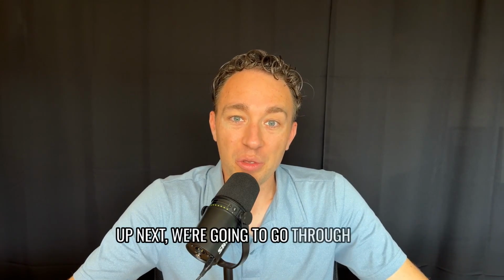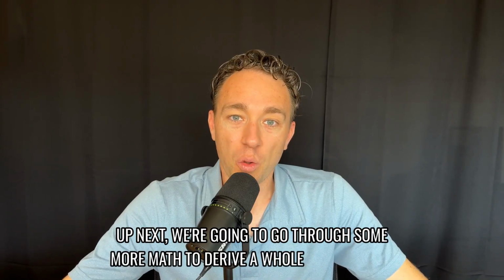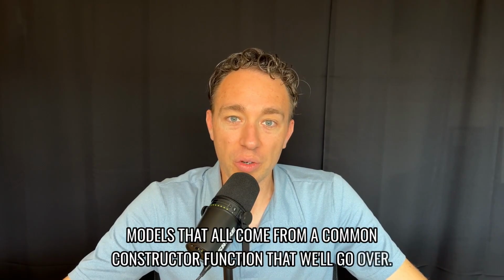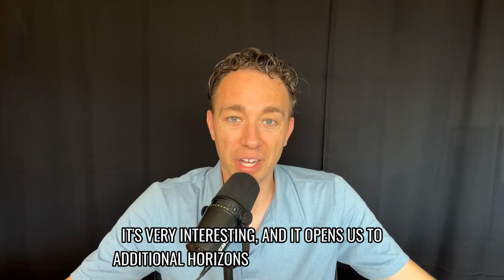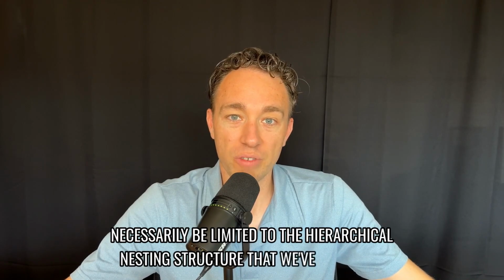Up next, we're going to go through some more math to derive a whole family of GEV models that all come from a common constructor function that we'll go over. It's very interesting, and it opens us to additional horizons where we would not necessarily be limited to the hierarchical nesting structure that we've visited so far.